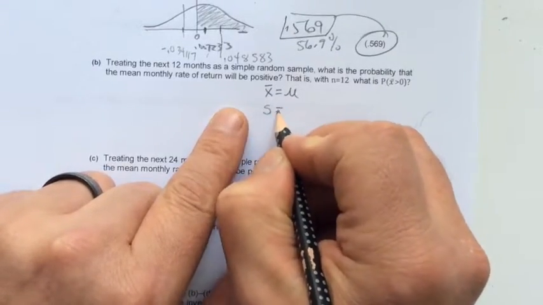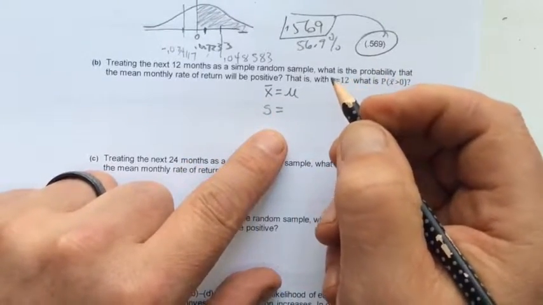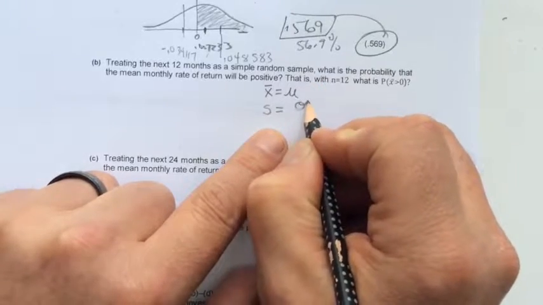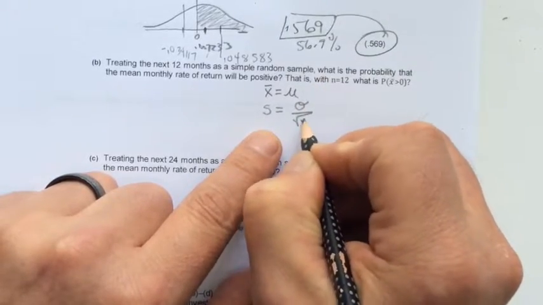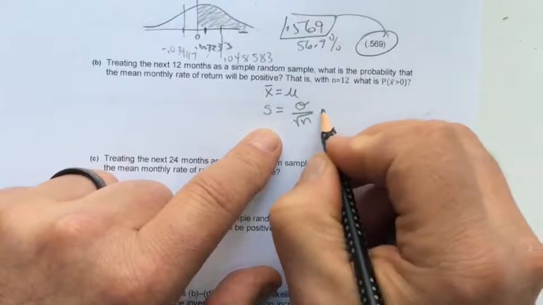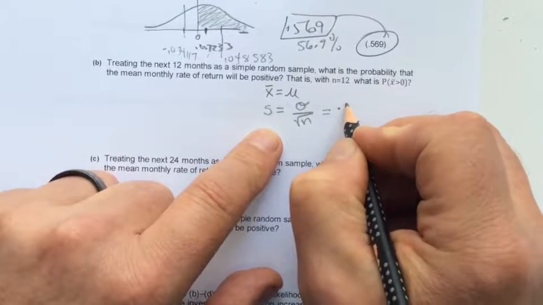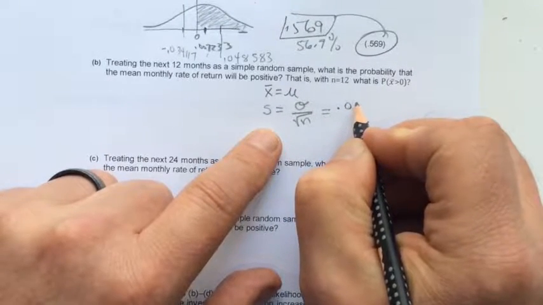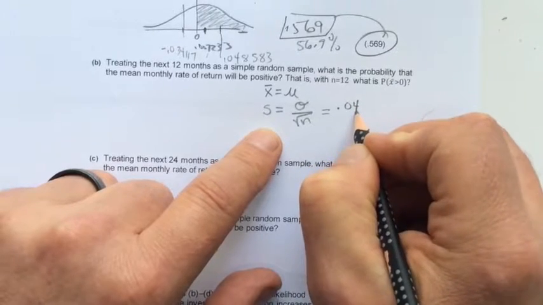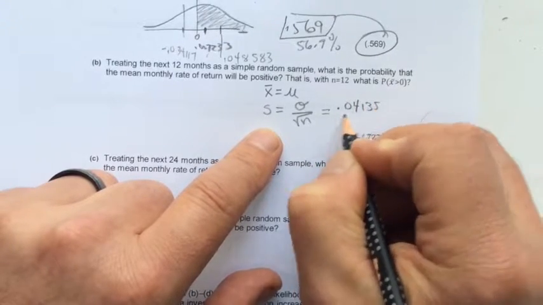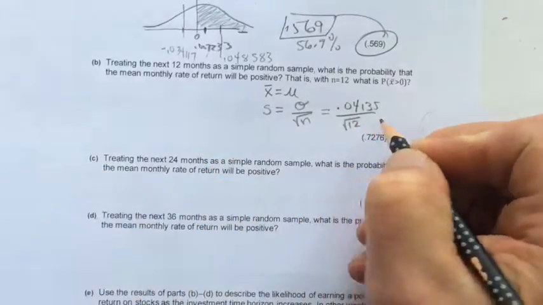It's the population standard deviation, 0.04135, divided by the square root of n, which is 12.